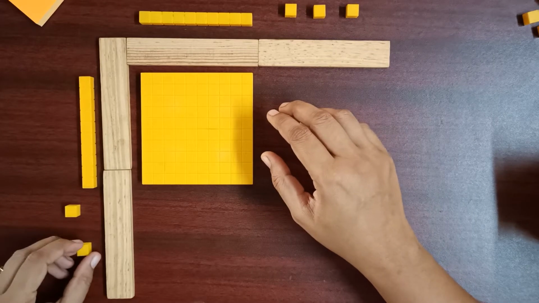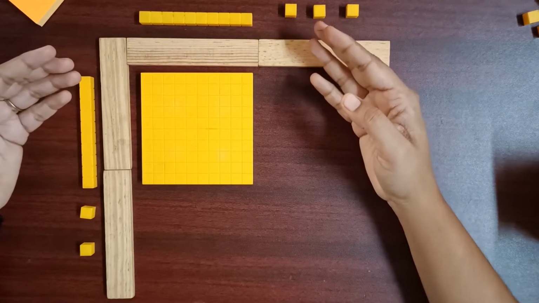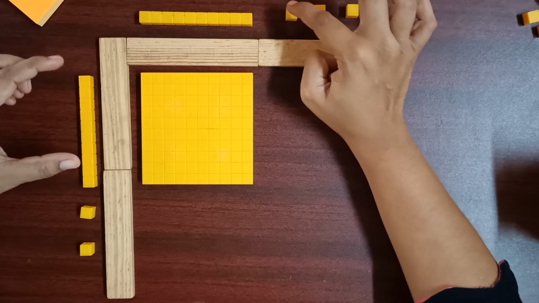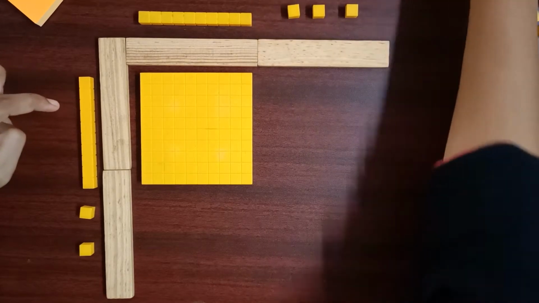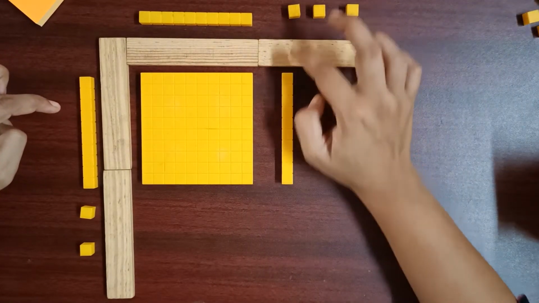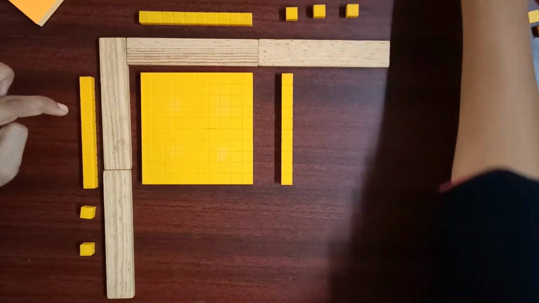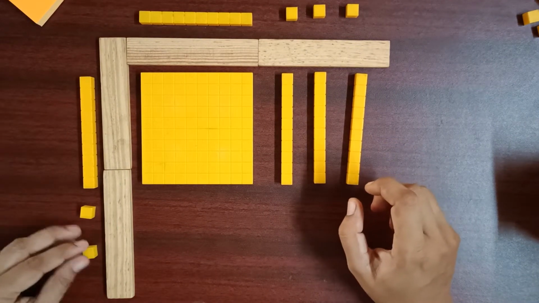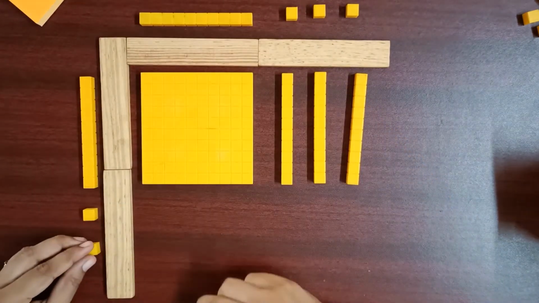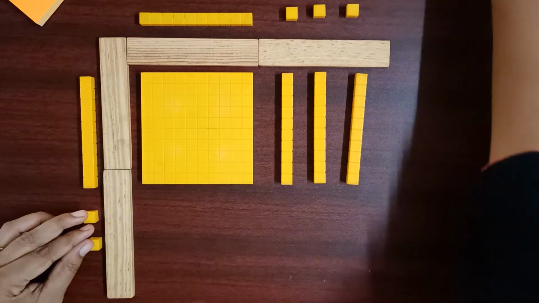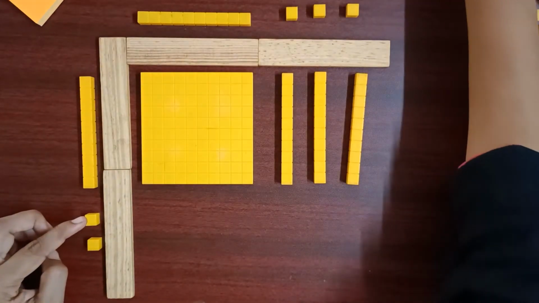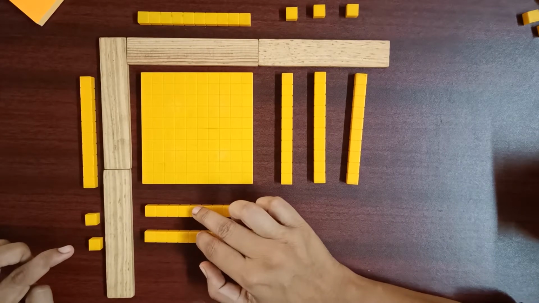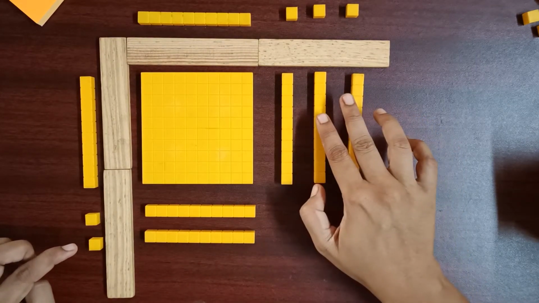Now let's see what will happen when we multiply rods with blocks. As you know, the value of each rod is 10 and the value of each block is 1. So 10 times 1 is 10. So I put one rod here because 1 rod is 10. 10 times 1 is 10 and 10 times 1 is 10. Now as you can see, there is 1 rod here and I need to multiply it with 2 blocks which are here. So 1 times 10 is 10 here, and 1 times 10 is 10. So 2 blocks here. So I have totally managed to put 5 rods.